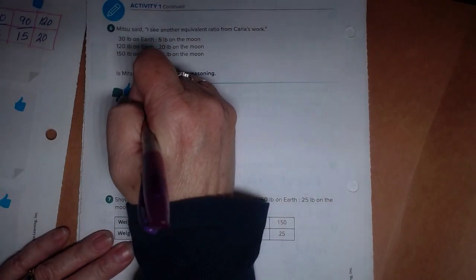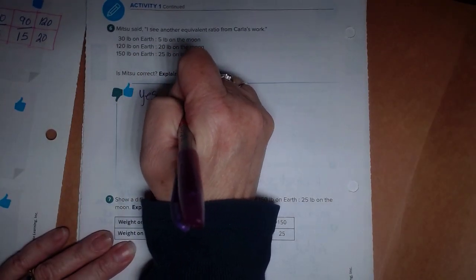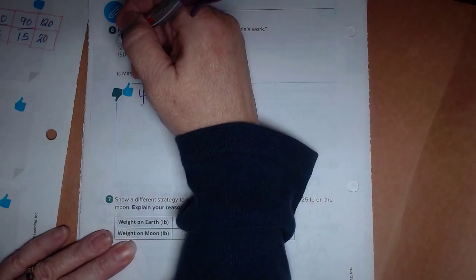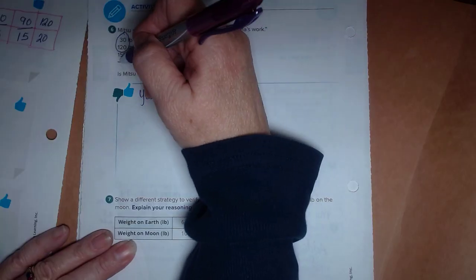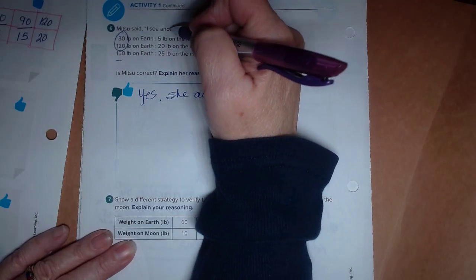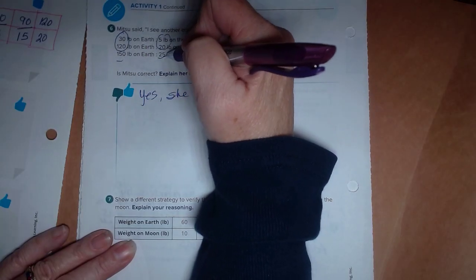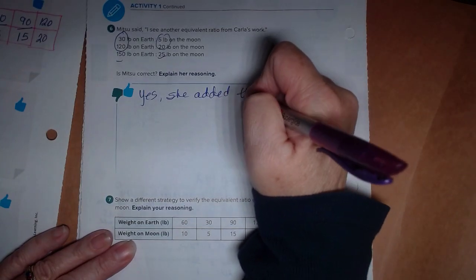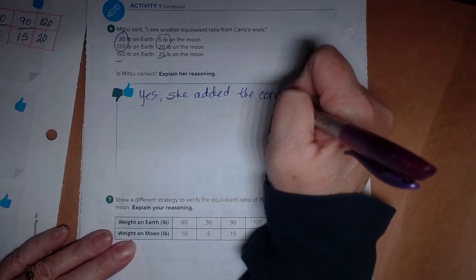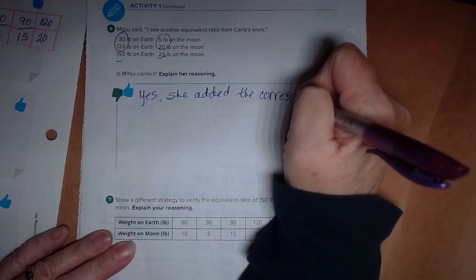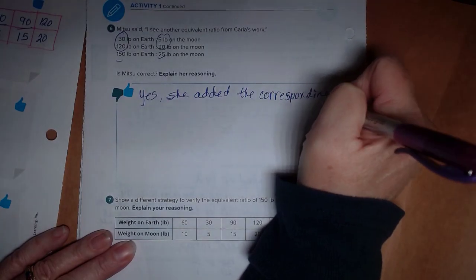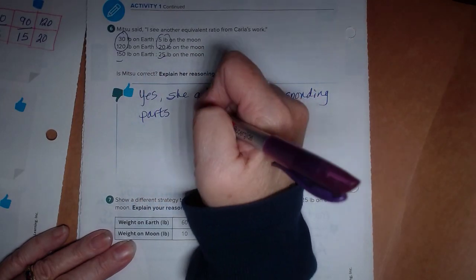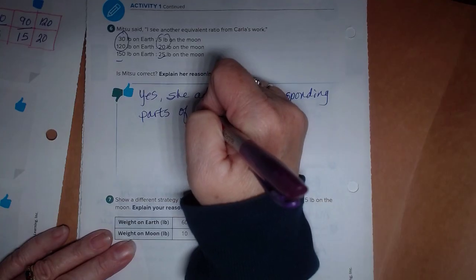So yes, she added, what did she add? So 30 plus 120 gives you the 150. 5 plus 20 gives you 25. So she added the corresponding parts of each equivalent ratio.